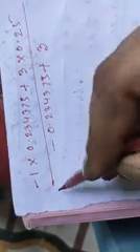Minus 1 into 0.234375 plus 3 into 0.25 divided by minus 0.234375 plus 3. Now calculate it. The value is 0.18644. Right? This one.